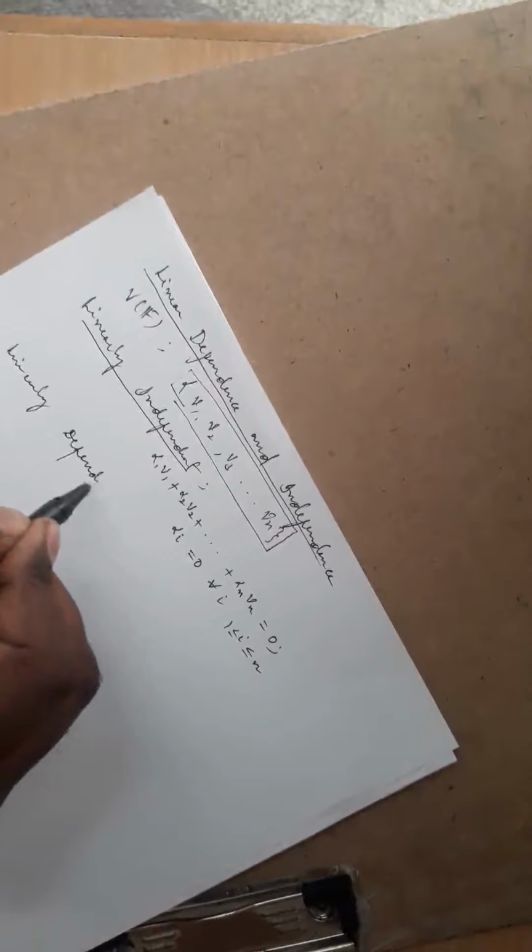Then what is linearly dependent? It is the negation of linearly independent. What is the negation of linearly independent? Consider the same linear combination. Here I have all alpha i equal to 0. Here there exists at least one i such that alpha i is non-zero. If it happens, it is said to be linearly dependent.